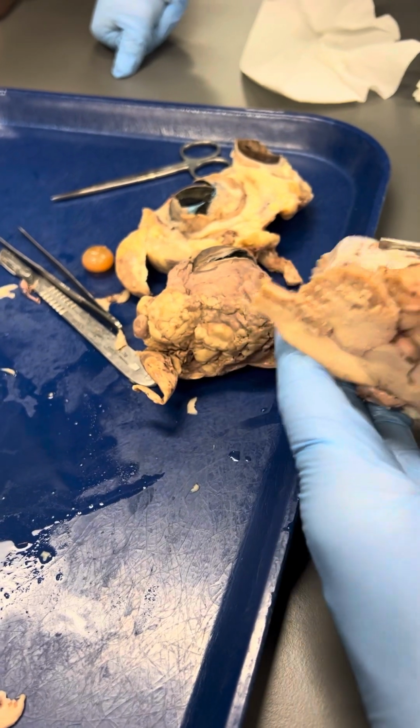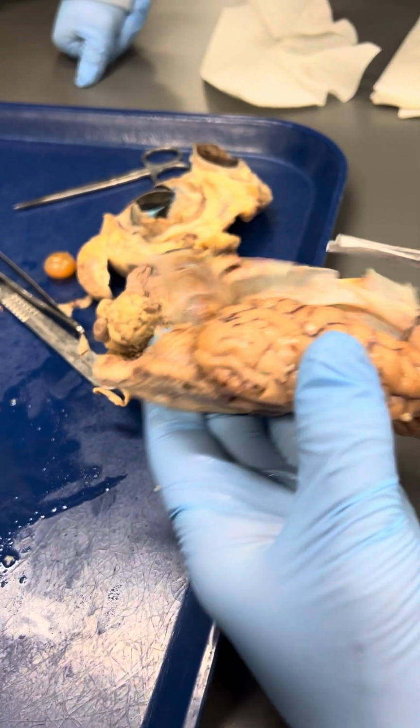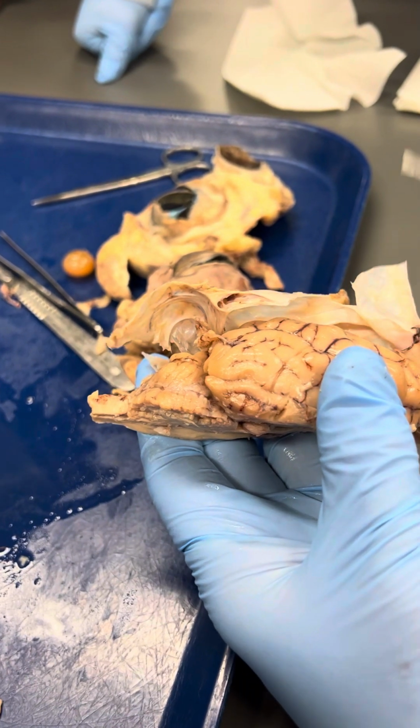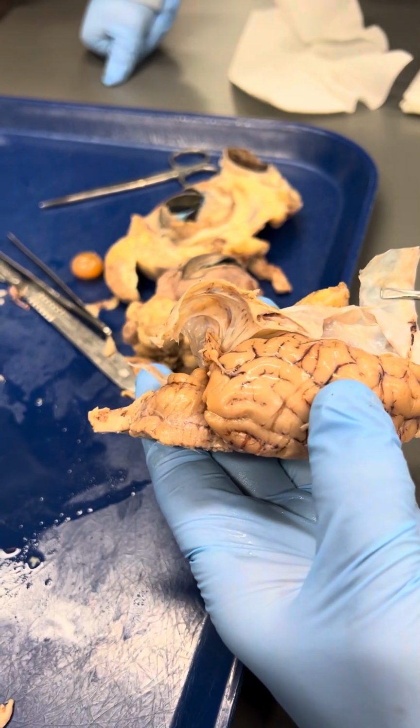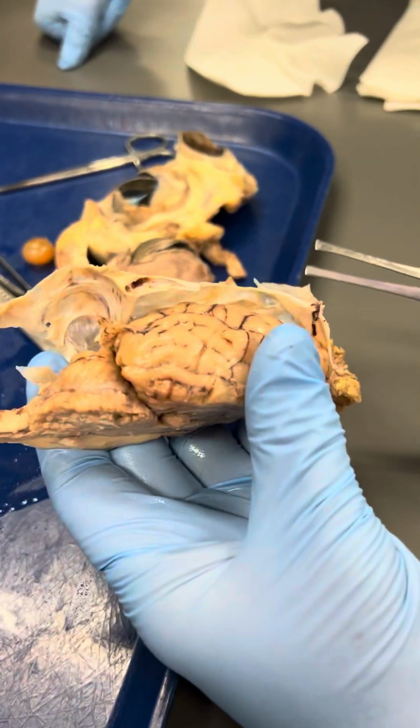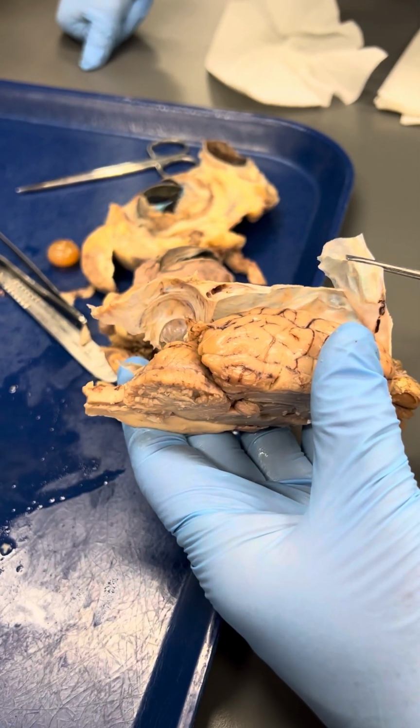This, what I peeled away, these are the other two meninges, the dura and the arachnoid, and they're fused together, okay, because it's been fixed. So the pia is the one directly on the brain that you can't peel off. Right. Okay. These two would be dura and arachnoid.